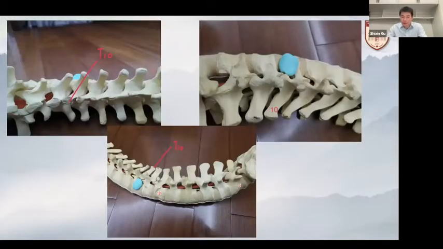We can use a model of the spine, use a piece of plasticine to squeeze a shape close to the actual side of the tumor, and then place it in the corresponding position. Observing this model from various perspectives, simulating the approximate scope of bone removal during surgery, mastering these anatomical structures, and then performing surgery.